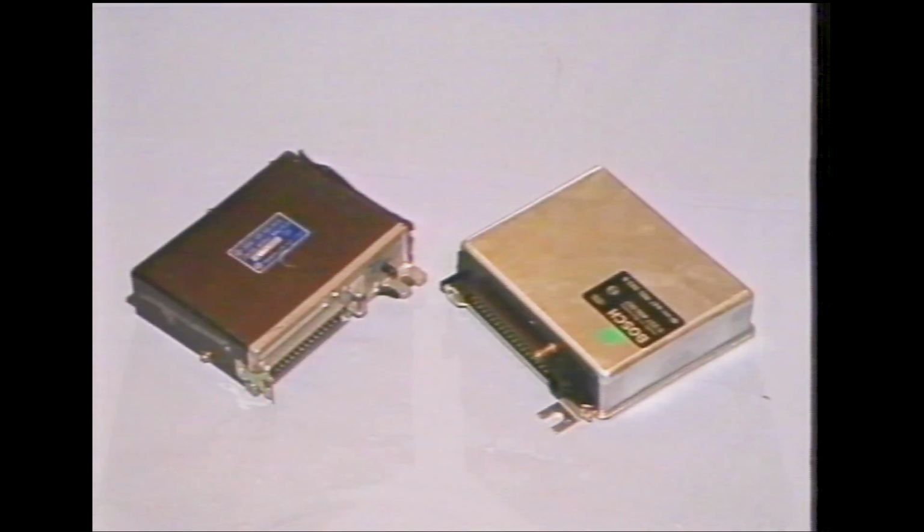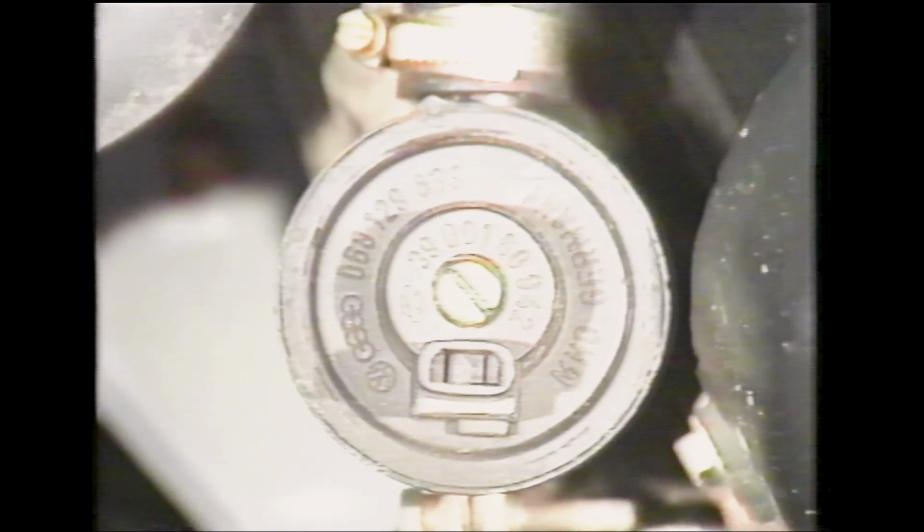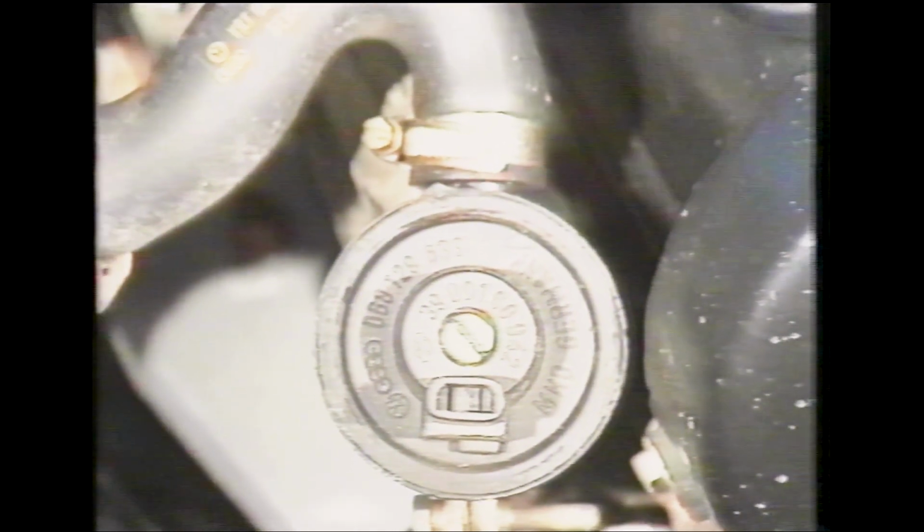The electronic version limits the engine's maximum speed to 4,000 RPM by causing a misfire. The operation of the electronic unit is explained in the training video program Ignition Systems. On turbo diesel engines, this task is performed by a dump valve, which is designed to open at a predetermined pressure.